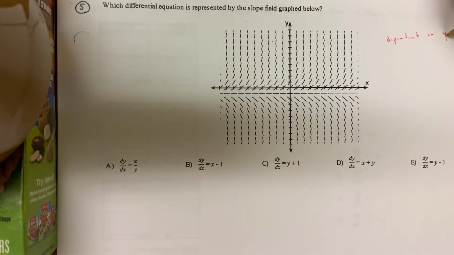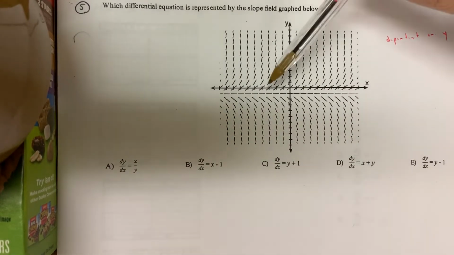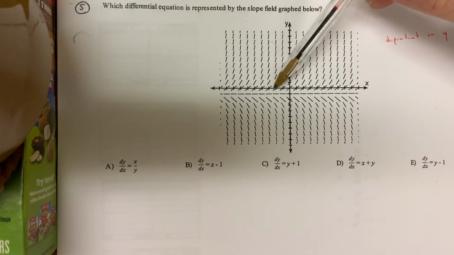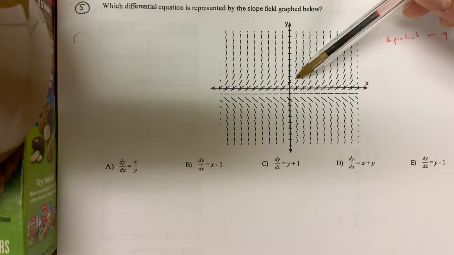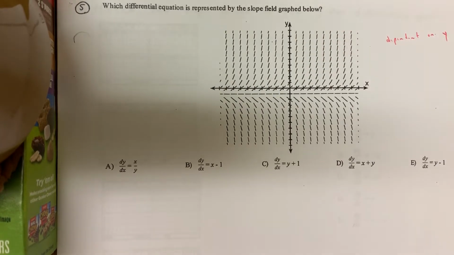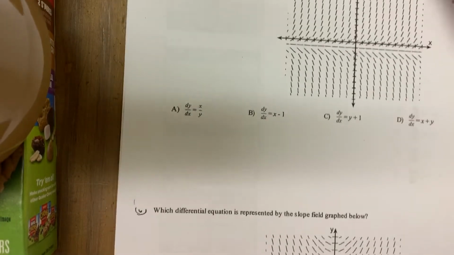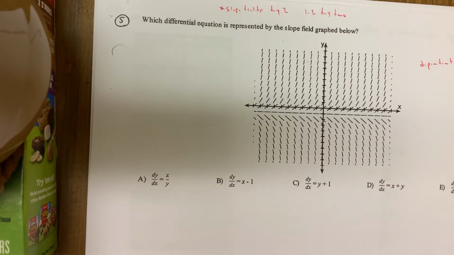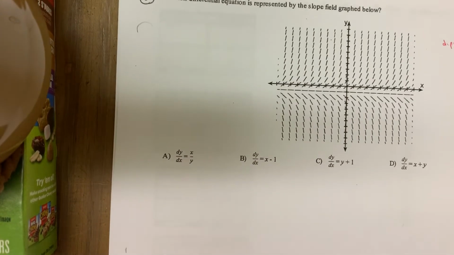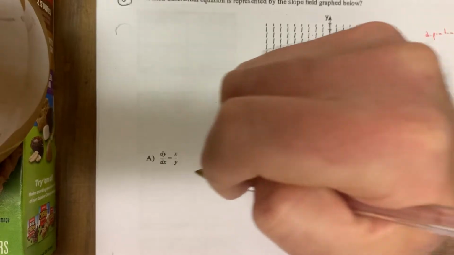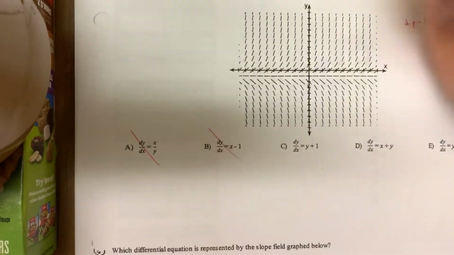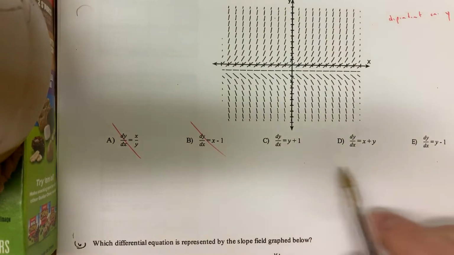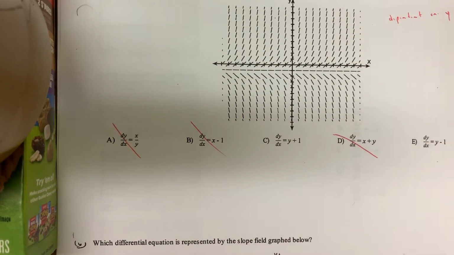Why are we dependent upon y? Because if you move horizontally, you're changing x, but the slope isn't changing, so who cares about x? If you move vertically, you're changing y, and the slope is changing. That's why we depend on y. Why is that important? This thing depends on y only. So in part A, they're saying the derivative depends on x and y. I don't think so. Part B, they're saying it depends on x only. No. C is a possibility. That's y only. But D is no good. And E is also a possibility.